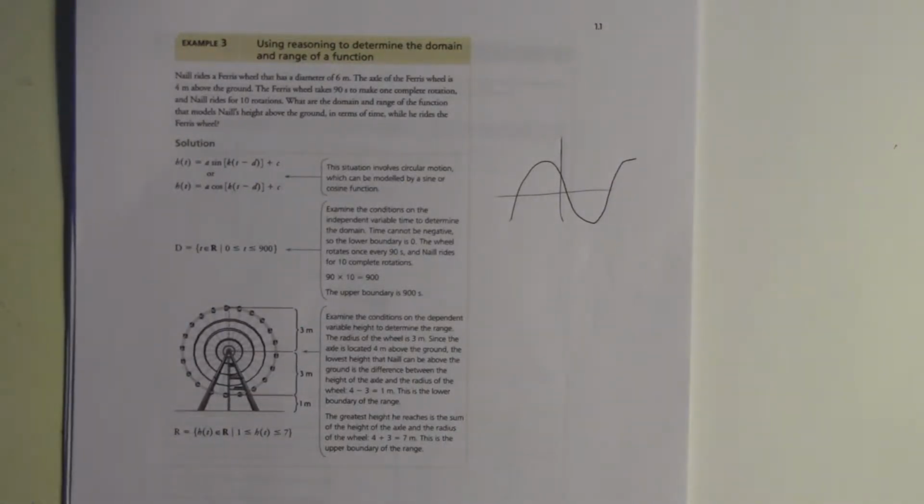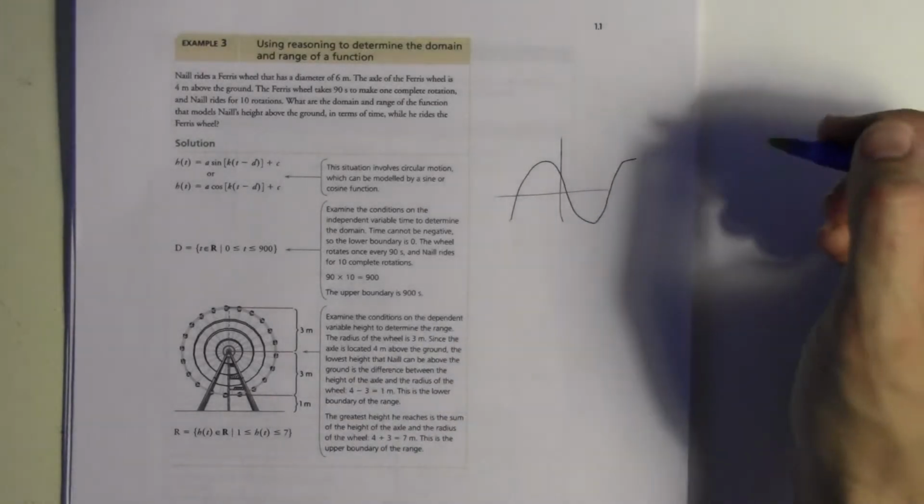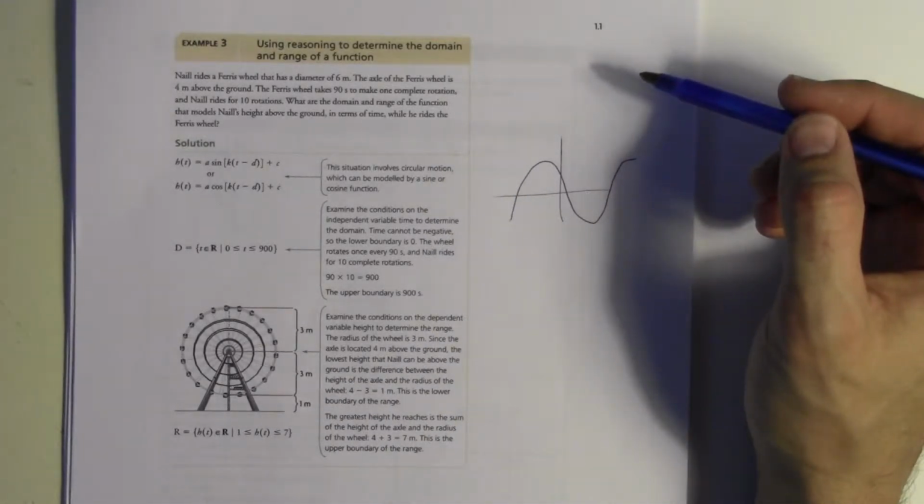Right? Luke, can you read this? Top part. Yep. Niall rides a Ferris wheel that has a diameter of 6 meters. The axle of the Ferris wheel is 4 meters above the ground. The Ferris wheel takes 90 seconds to make one complete rotation, and Niall rides for 10 rotations. What are the domain and range of the function that models Niall's height above the ground in terms of time while he rides the Ferris wheel?